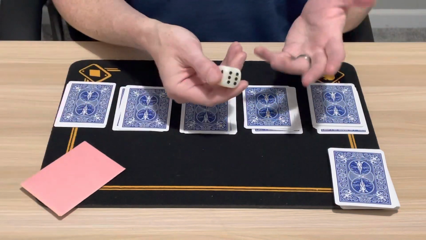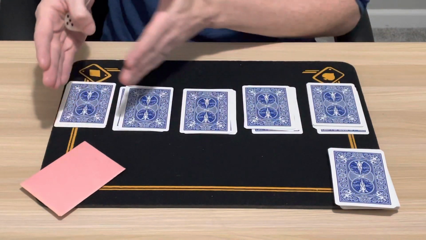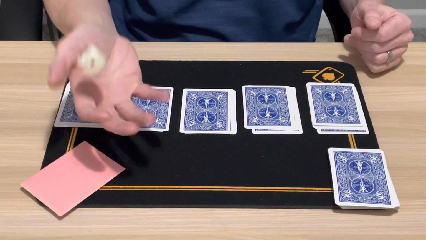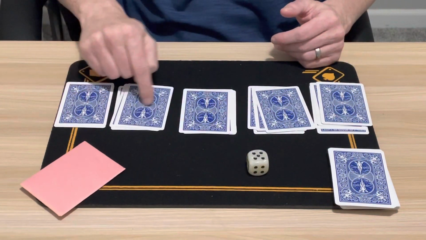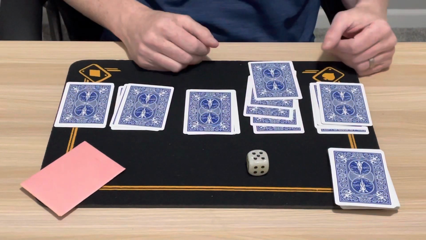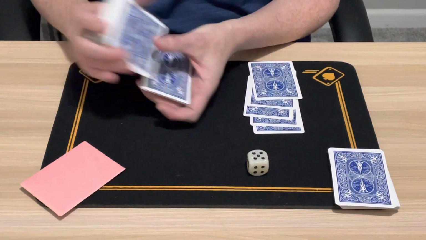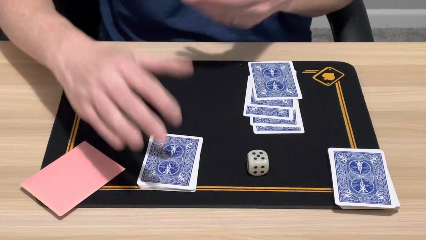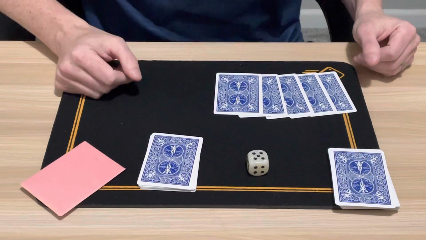So I'm going to use the dice again just to show that it's random. And we're going to keep the 2, 3, 4, 5, or 6 pile. I roll a 5. So let's say they keep the 5 pile, and get rid of all of these. Again, a completely free choice. They could really keep whatever pile they wanted to keep. But they keep the pile with these 5 cards.